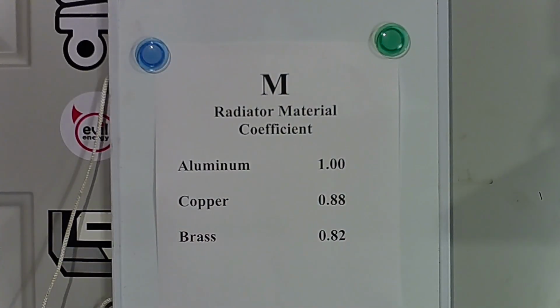Some of y'all probably looking at some charts right now going, now hold on. Copper is highly conductive to thermal energy. And you're right. Back up. While pure copper is highly conductive, traditional copper and brass radiators use thick solder in smaller tubes, making the aluminum radiators much more efficient per square inch.